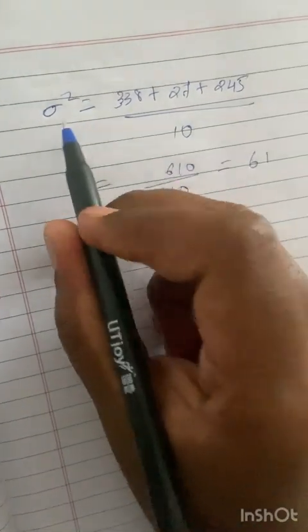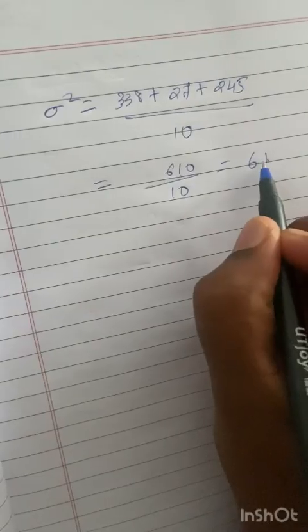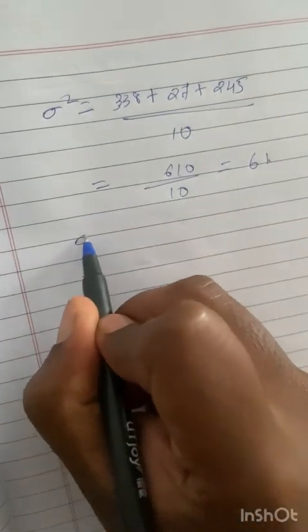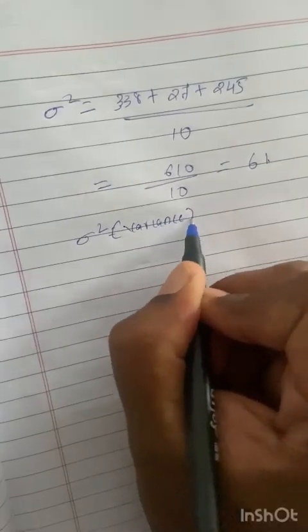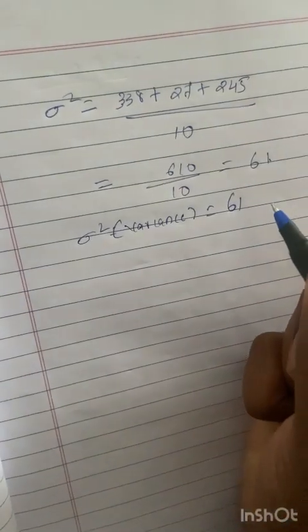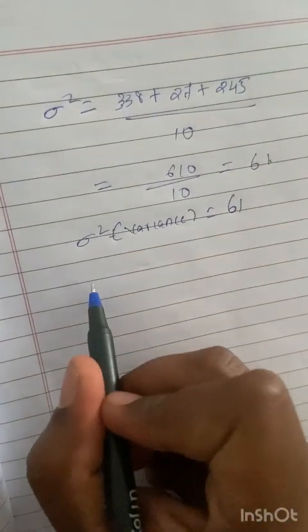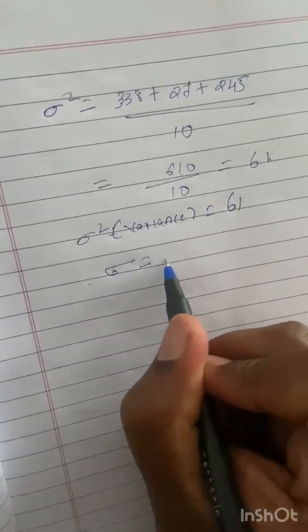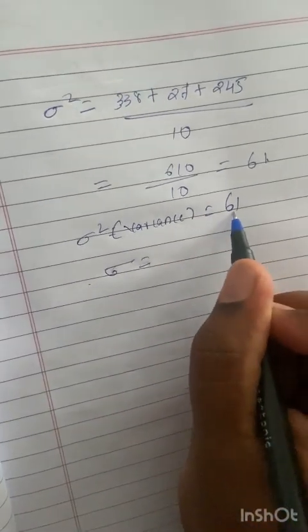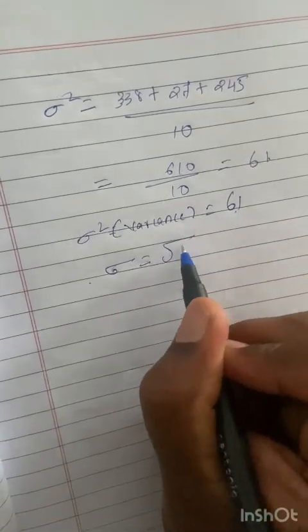So we got the sigma square, that is nothing but variance, is equal to 61. For finding the standard deviation, what is the step? Sigma square is variance and sigma is what? Standard deviation. For finding the standard deviation, if we get 61 as variance, just take the square root of that.